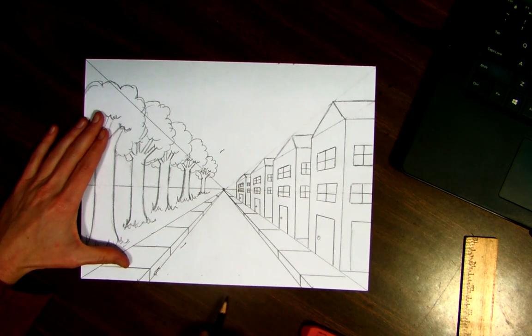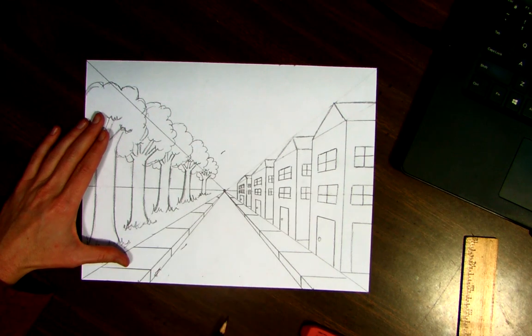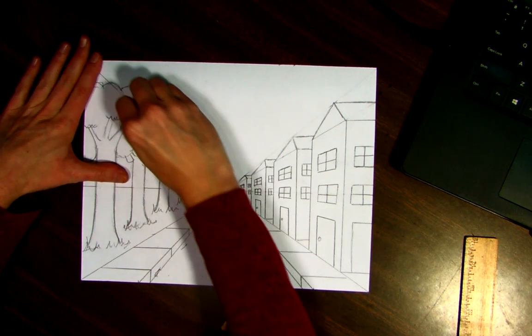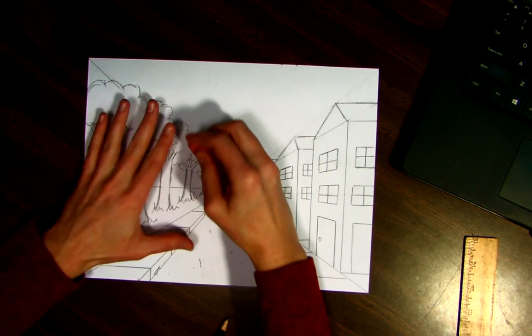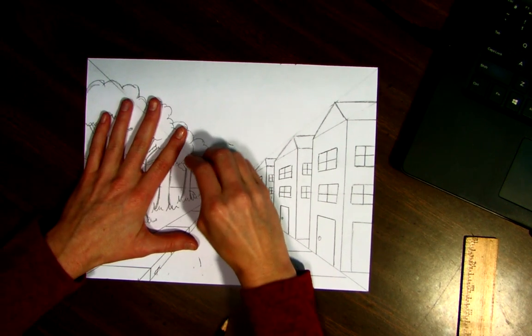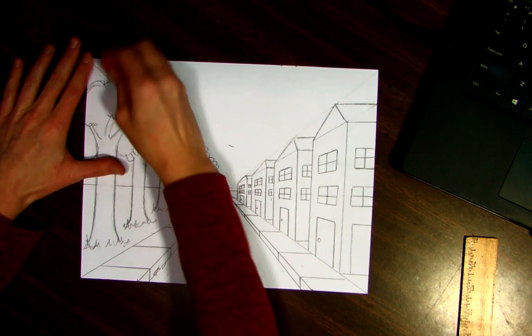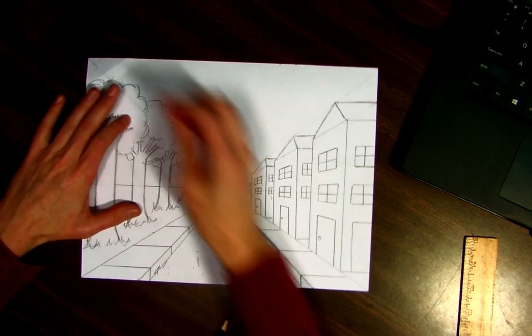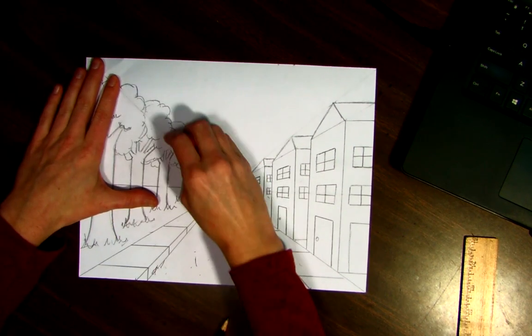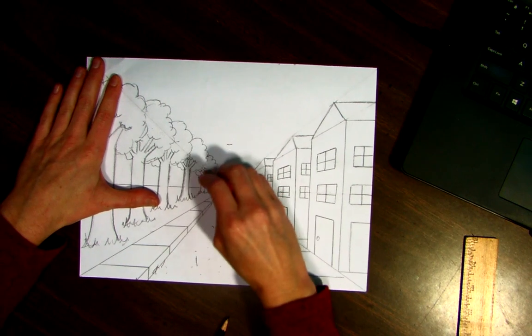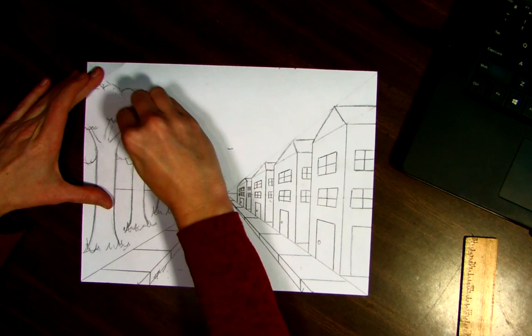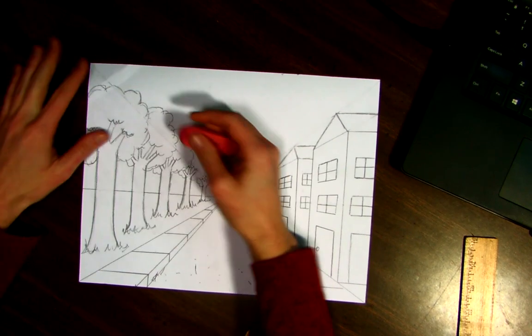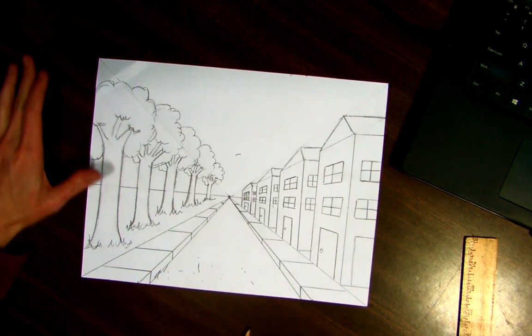I like to add a little sunset, I like to add some clouds, but you don't want to forget to erase this line. Okay. Erase that line out because we don't need that line anymore. This way, drawing these lines lightly is good because it makes it a little easier to erase.